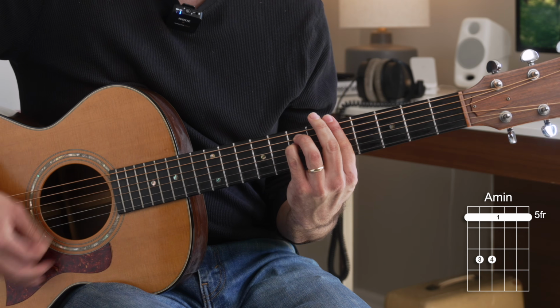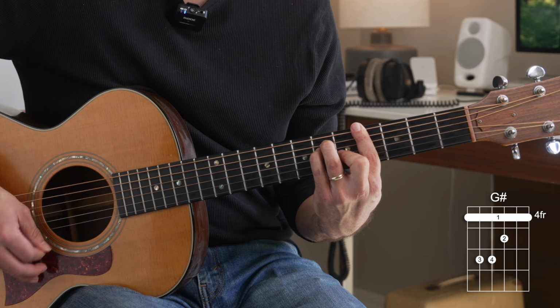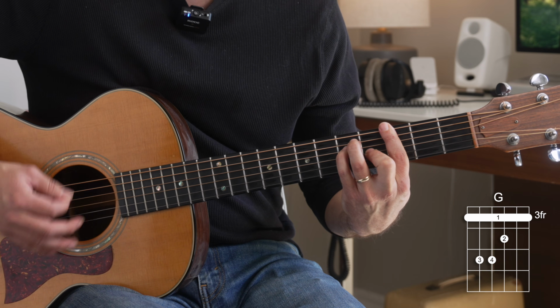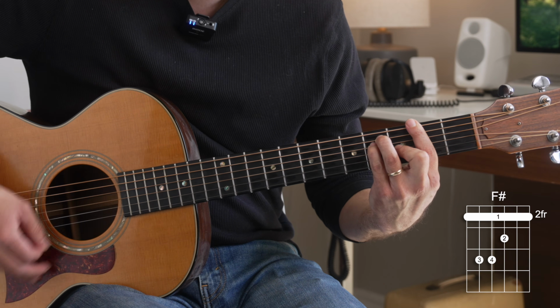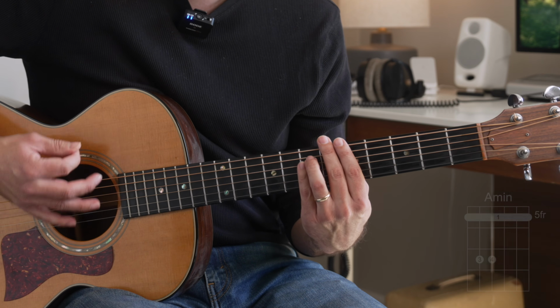The third progression here is just a stepwise movement down through major chords, except for the first chord, which is that A minor still. So we have that A minor, G sharp major, G, F sharp, to the F, and this is going to take us into the chorus. So before we get to the chorus, let's play that whole progression one time through, okay? 1, 2, 3, 4.